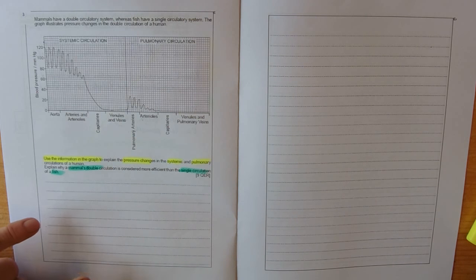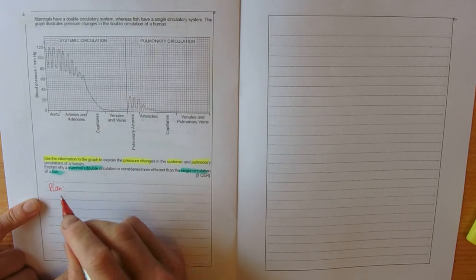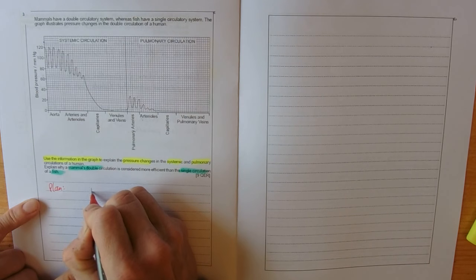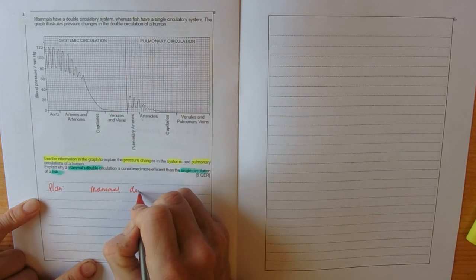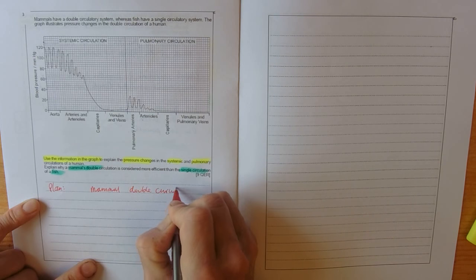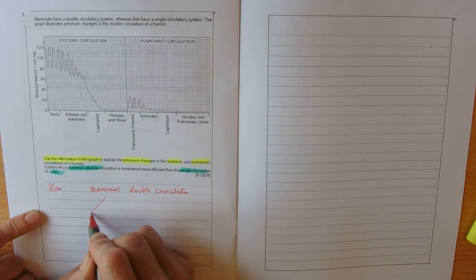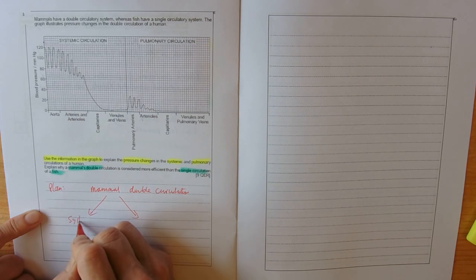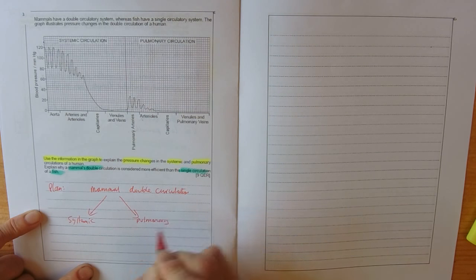So our quick plan for this will be, we're going to talk about mammal double circulation in terms of systemic and pulmonary.